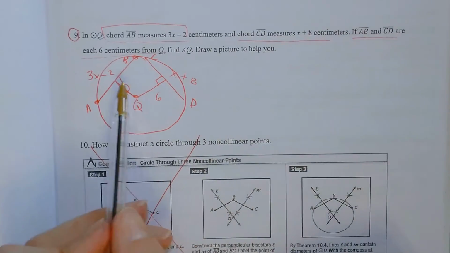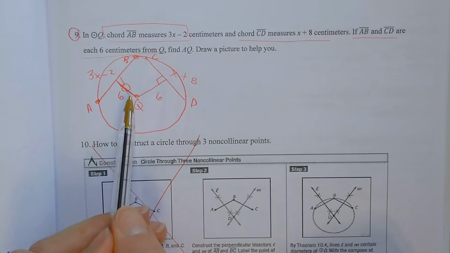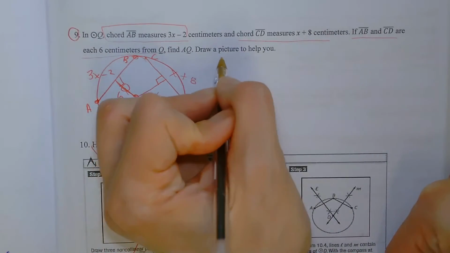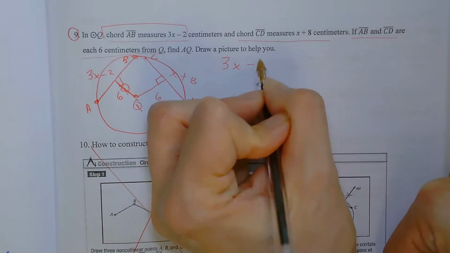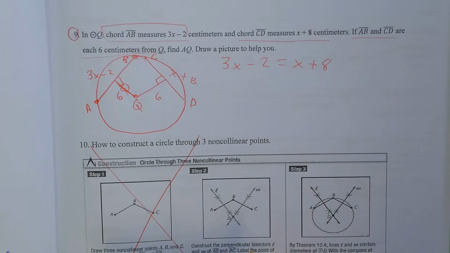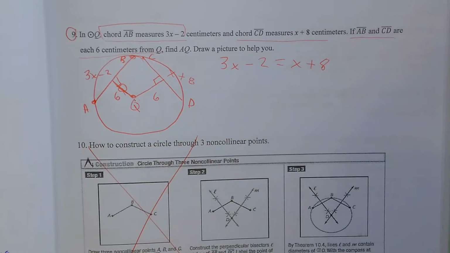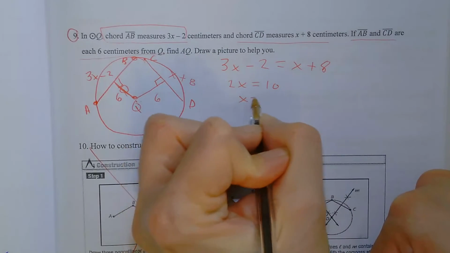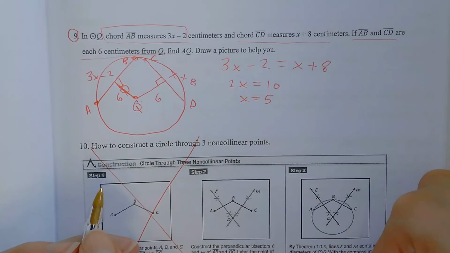So if you look at this picture, these chords are both 6 from the center. That means the chords have to match. Okay, so we're going to make an equation that gets them to match. 3x minus 2 equals x plus 8. We're going to use that to solve, and that's going to tell us how big x is. Okay, so that's going to be 2x equals 10, and x equals 5.